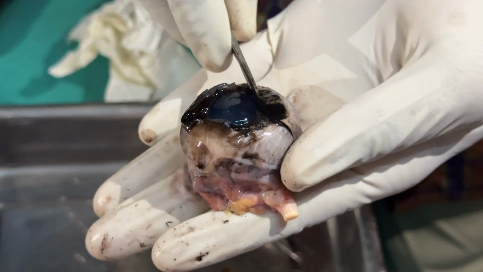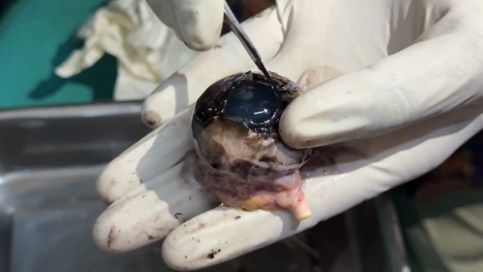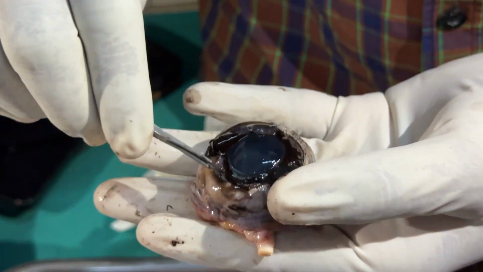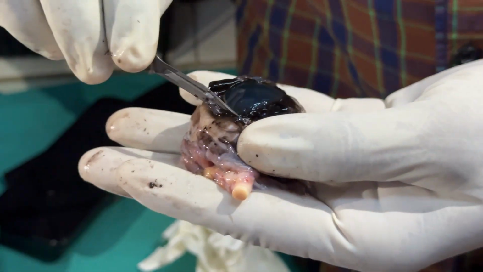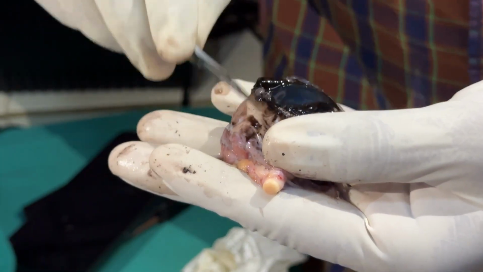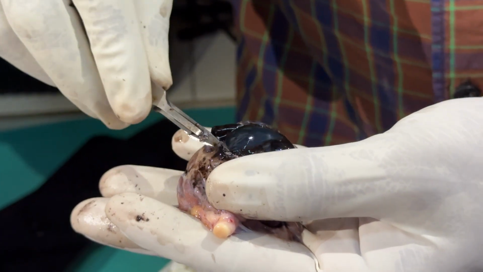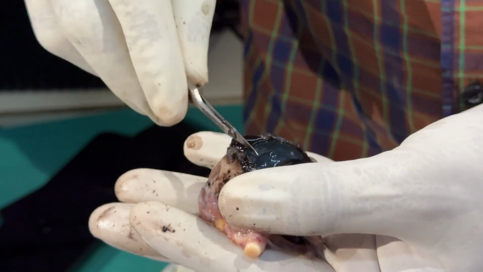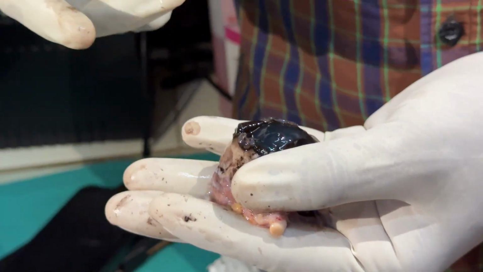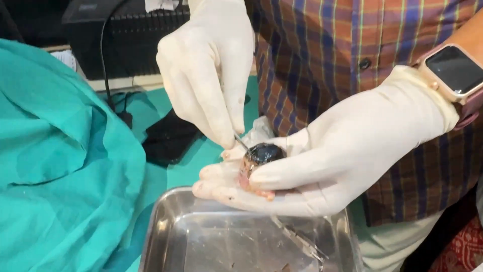After dissecting over the sclera, we can see the lens capsule and suspensory ligaments. The ligament I call the suspensory ligament attaches the lens and protects it from shifting or displacement. This is the suspensory ligament, or zonule of Zinn. You see, now I am cutting that. Actually, this lens is the portion which separates the eyeball into anterior and posterior segments. And this is a crystalline biconvex lens. I will take it now.